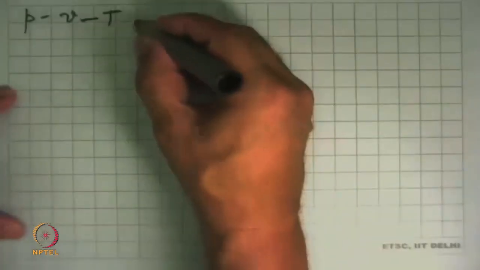And the reason we do it is simple. Because from experiments, we measured P, V, T. And now we try to make a plot.